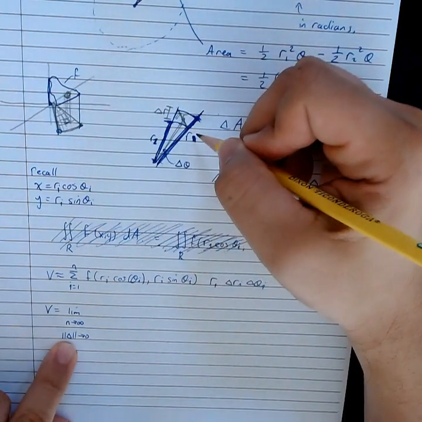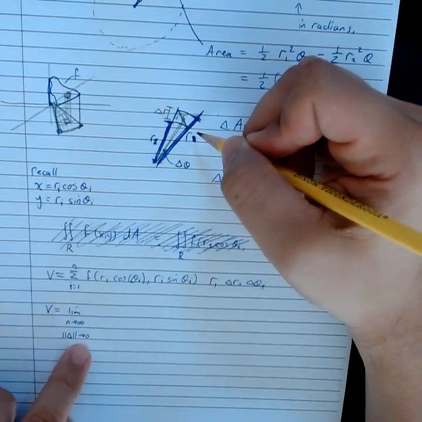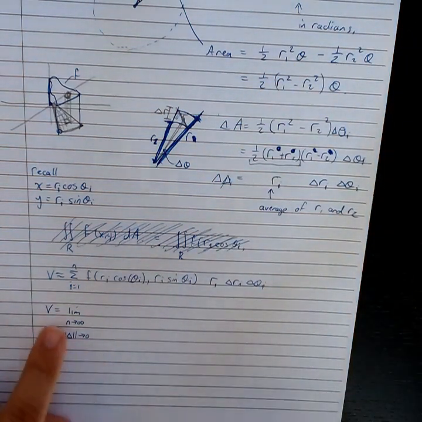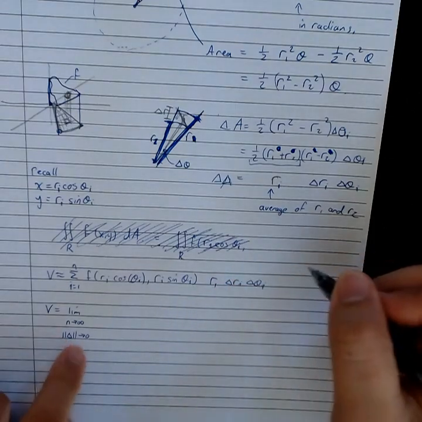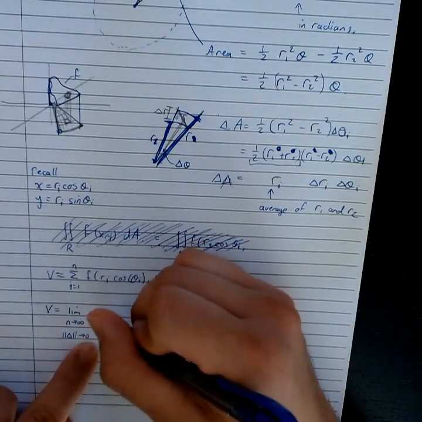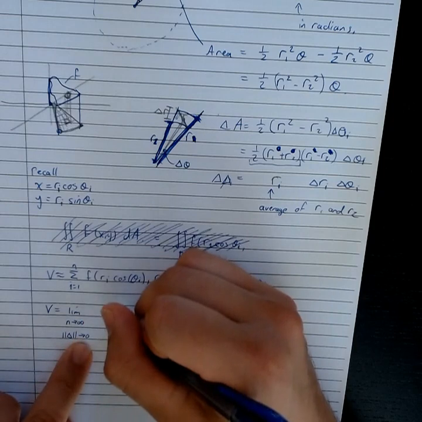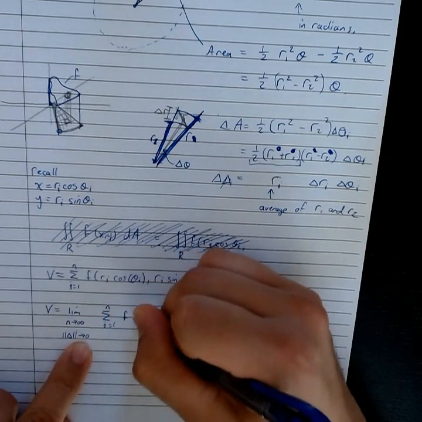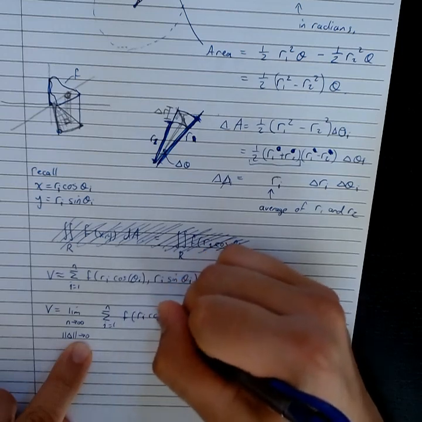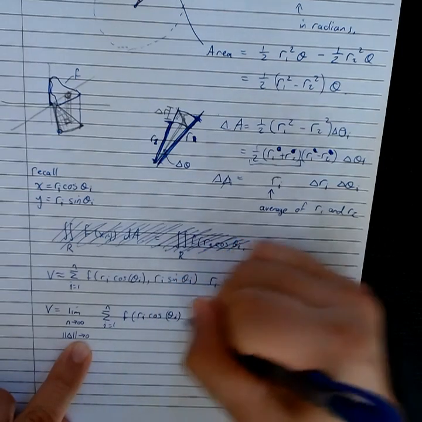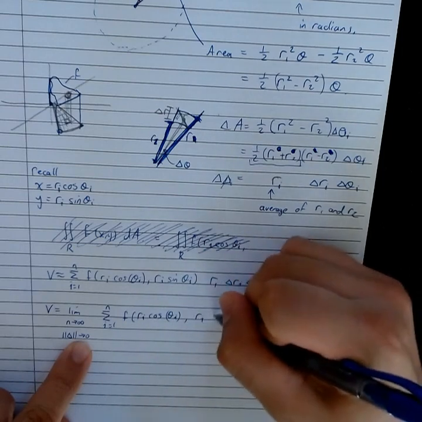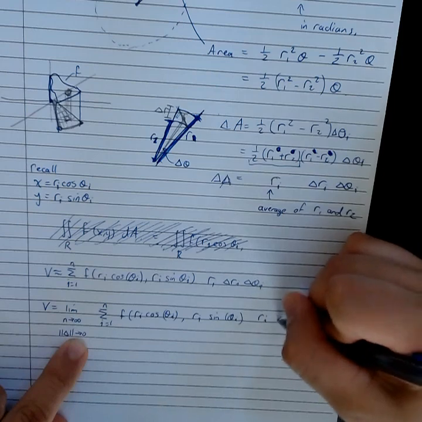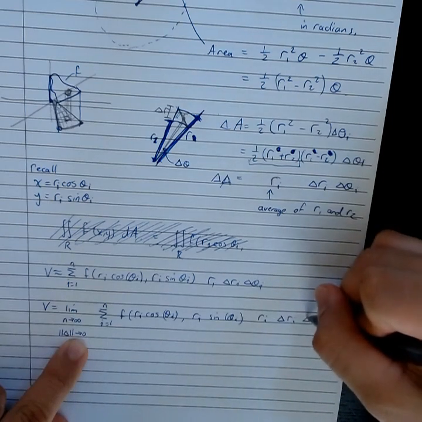They're all different sizes, so when we say the norm of the partition approaches 0, that means that even the biggest one approaches 0. So here, the limit as n approaches infinity, norm approaches 0, of the sum as i goes from 1 to n, of f of r i cosine of theta i, comma r i sine of theta i, r i delta r i delta theta i.